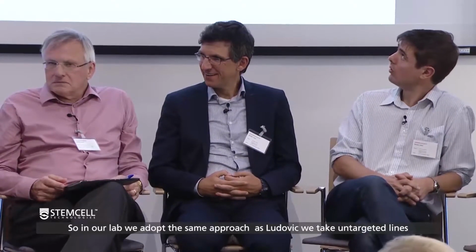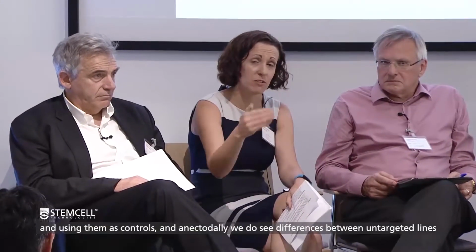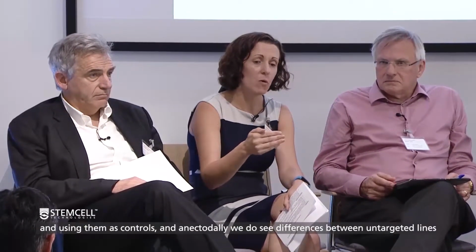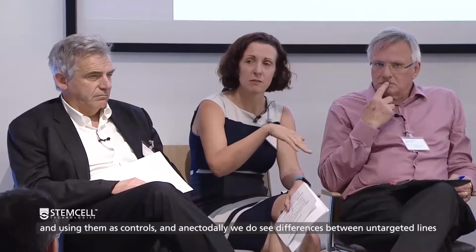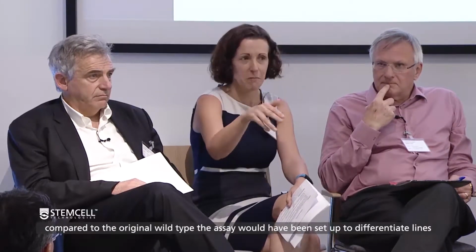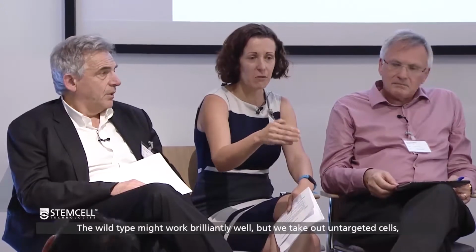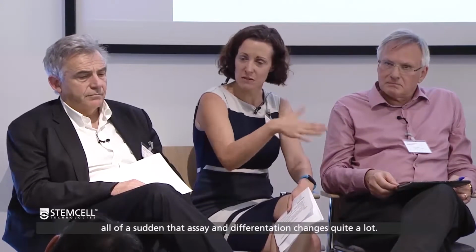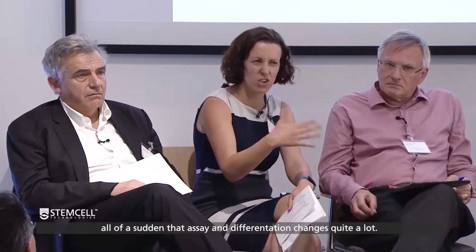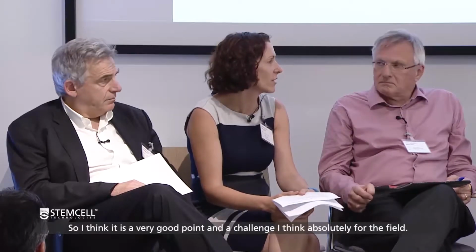So as I mentioned, in our lab we adopted the same approach as Ludovic, taking untargeted lines and using them as controls. And anecdotally, we do see differences sometimes between the untargeted lines compared to the original wild type that the assay would have been set up with. So we're trying to differentiate lines into neurons, for example. The wild type might work brilliantly well, but when we take our untargeted cells, all of a sudden that assay and differentiation changes quite a lot. So it is a very good point and a challenge, I think, absolutely, for the field.